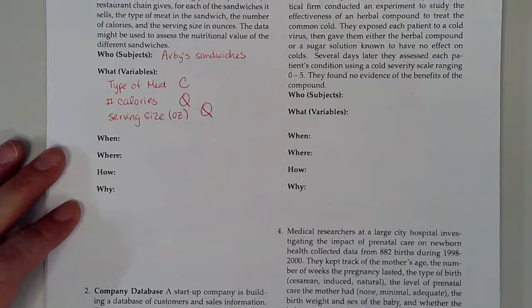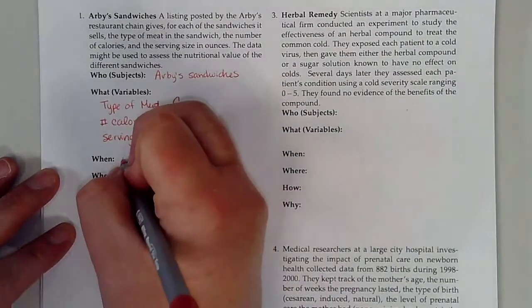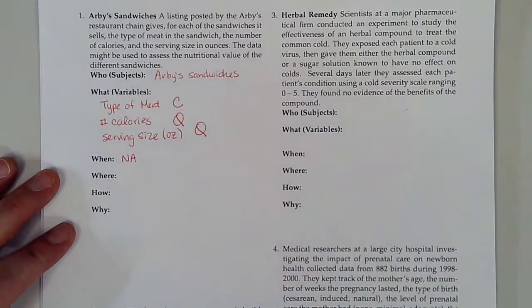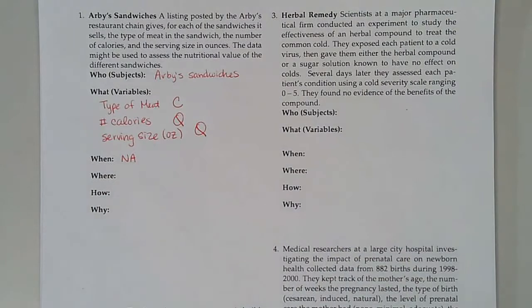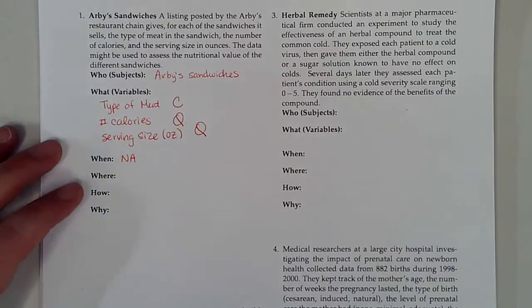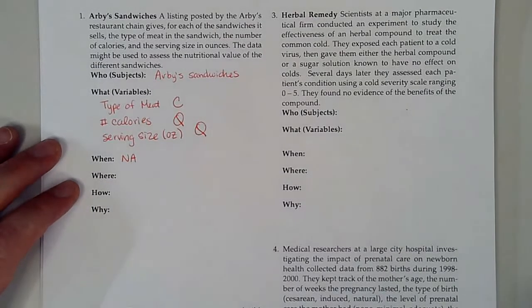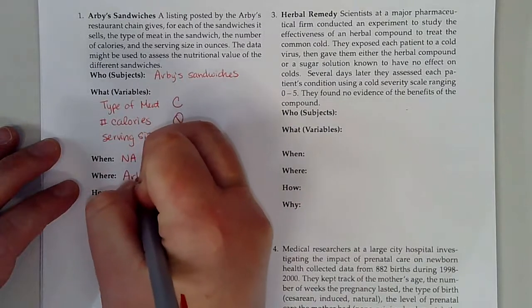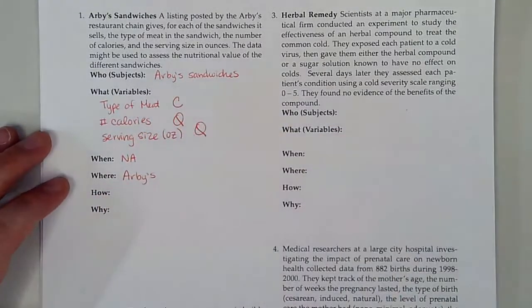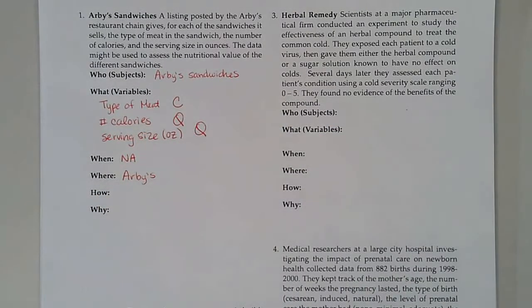It doesn't give us a when. They don't tell us when they did this, so I'll put an NA or not stated. The where. So there's a couple of things you can answer here. You certainly could put Arby's down and that would be fine. Most likely they did this research in a lab, just knowing that process for how they find the amount of calories or something in food. Or you could have put NA as well. So any of those would have been fine. I guess I'll go with Arby's probably is the best guess there, but any of those would be fine.